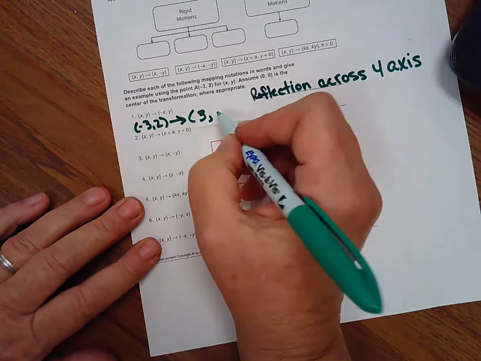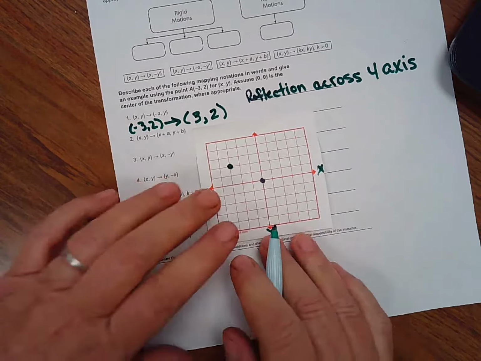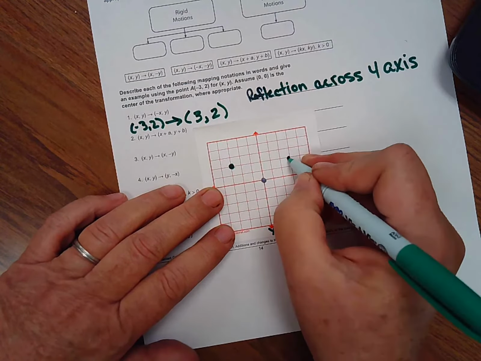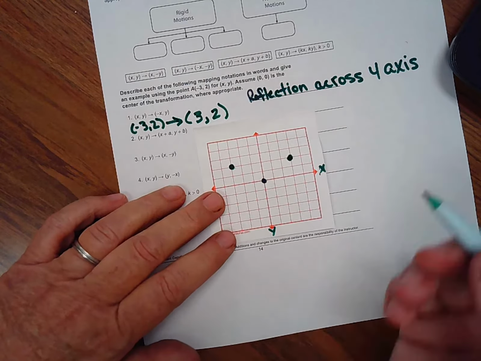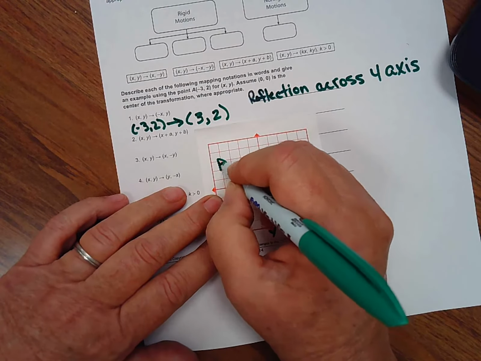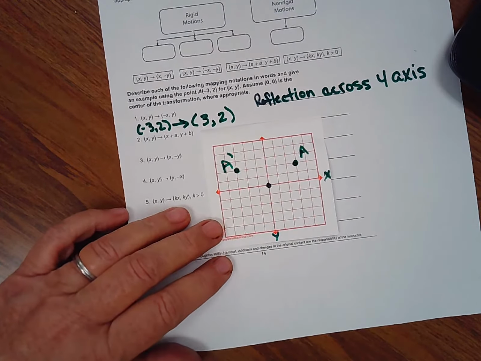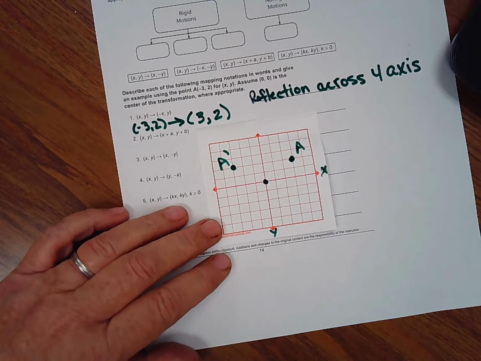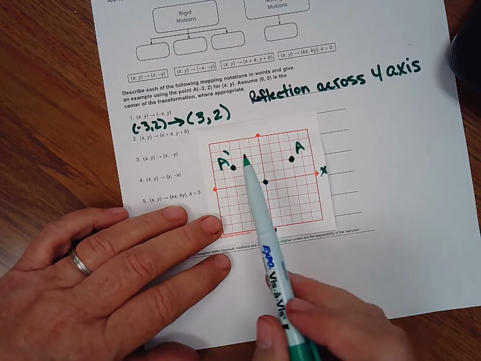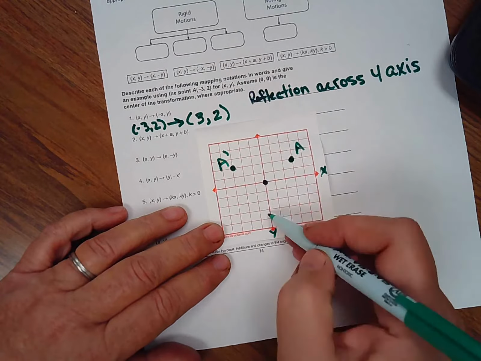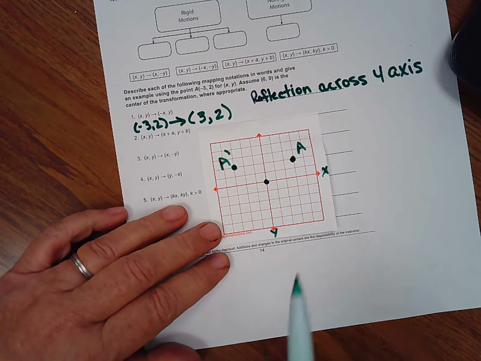And the y stays the same. So it's 3, 2. So I would go 1, 2, 3, 1, 2. And there's the image. So the pre-image and the image. Okay, this is what it originally was, and when I reflected it across the y-axis, there's where it lands now.